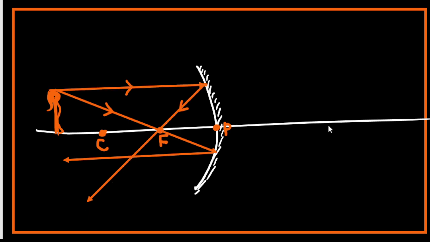Then rule 2. I'm starting again from the head of the what? Object. I will draw a ray. We have a ray passing through the principal focus. Incidence is telling us that the reflection will go what? Parallel to the principal axis. So that's rule 2. So now that you have rule 1 and rule 2, you have a point of coincidence between ray 1 and ray 2. So look at the point of coincidence. This is the point of coincidence.